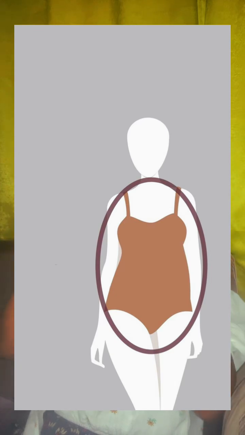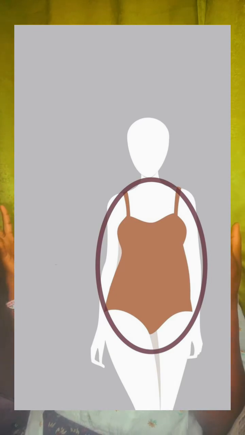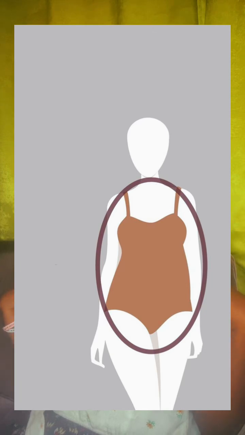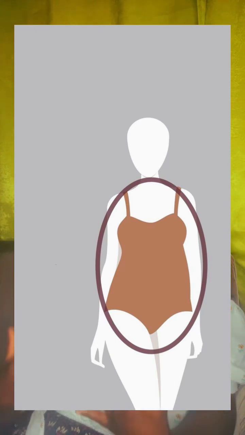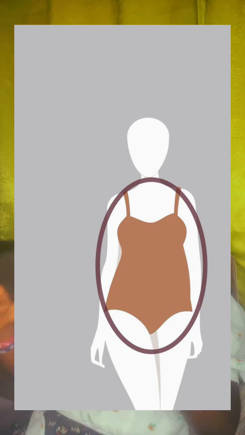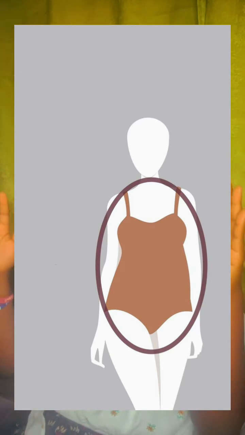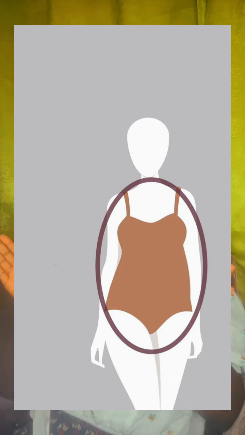So the last one, I don't know how to put it, but it's their bust. When you look at them, they look circular: the shoulder, the bust, the tummy, and the hip. You know what I'm trying to say? They all look like they are the same size.